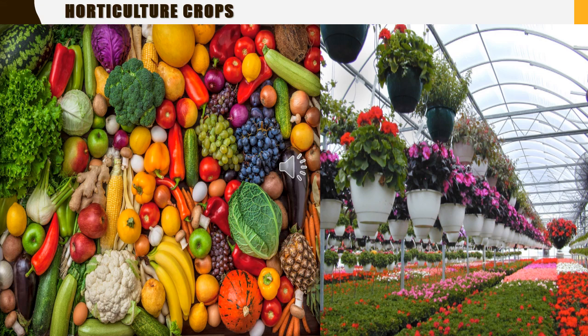Then the last one, horticulture crops. It refers to the cultivation of fruits, like apple, banana, orange, then flowers, then vegetables. Fruits and vegetables are an important supplement to the human diet, as they provide essential minerals, vitamins and fibers required for maintaining health.